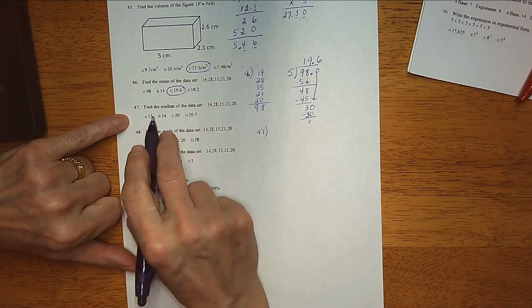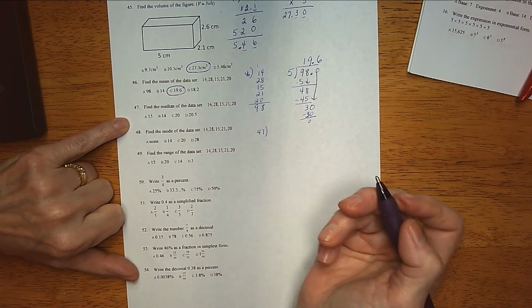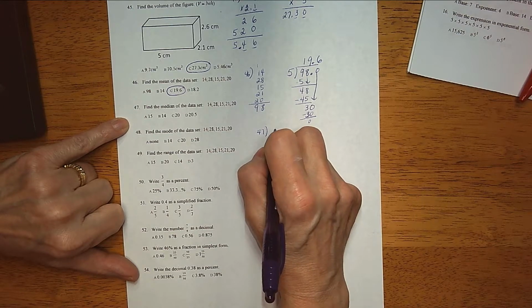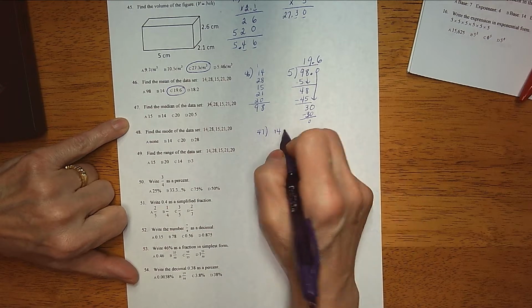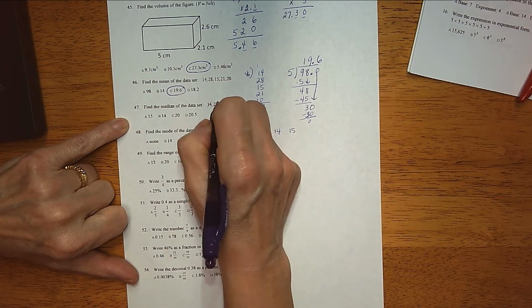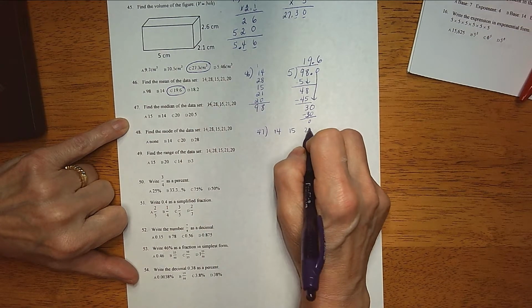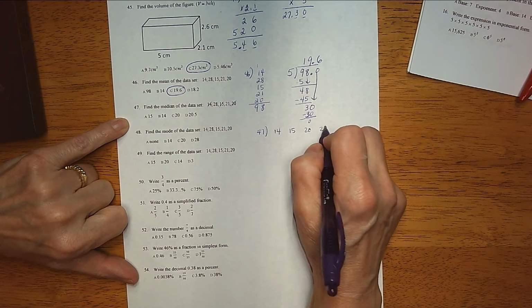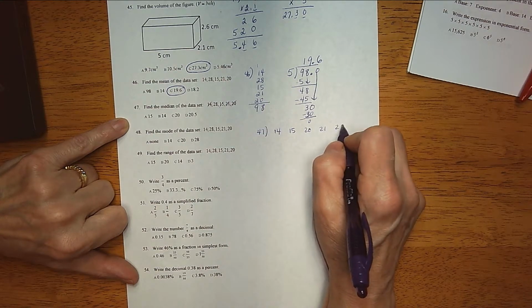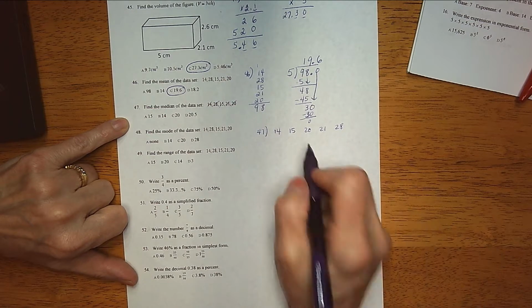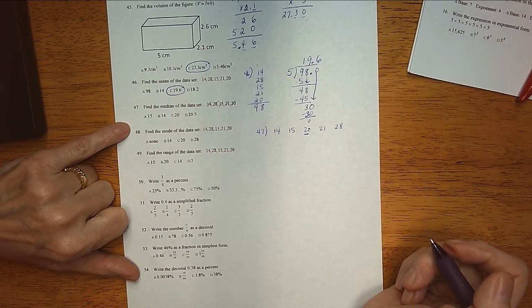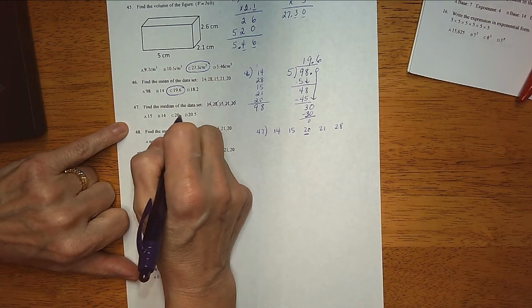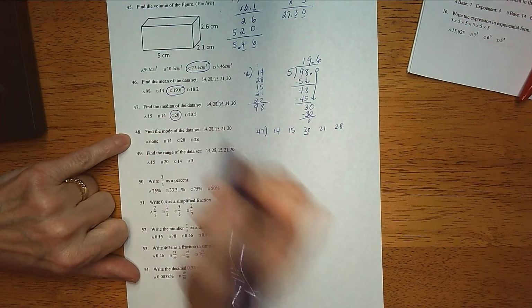Now I'm on to 47. 47 says to find the median. In order to find the median, I have to put the data set in order. So I see 14 is my smallest number. I like to mark that off since I know I have it. And then I see 15, and then my next largest number is 20. And then I've got 21, and finally 28 is biggest. I'm looking for the one in the middle. In this case, that's 20. If there were 2 in the middle, I would add them together and divide by 2, but I don't have to do that this time. And so I've got C there.